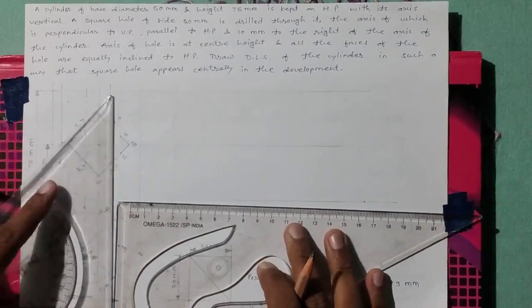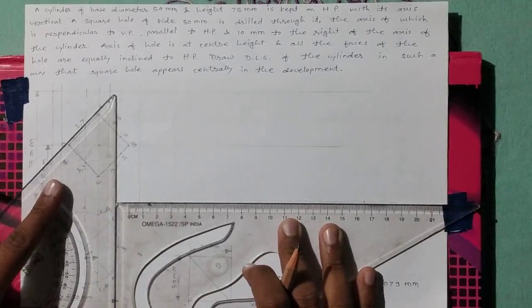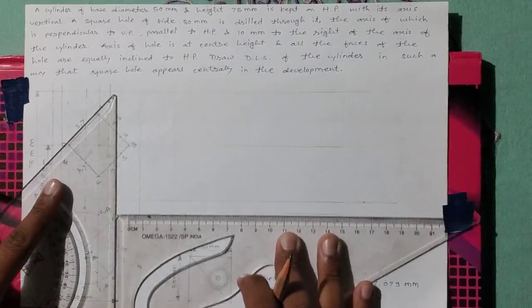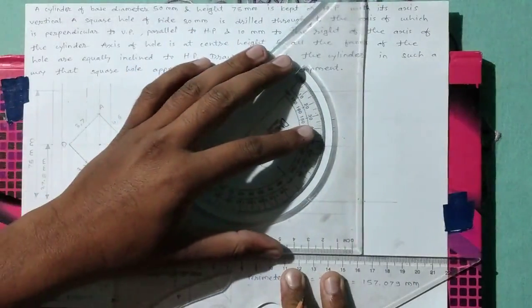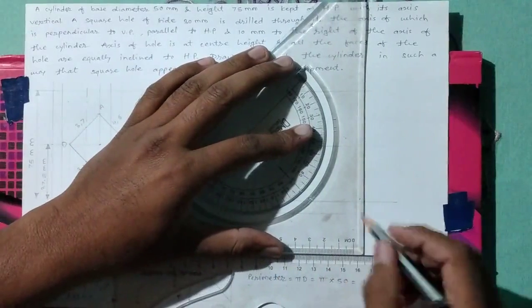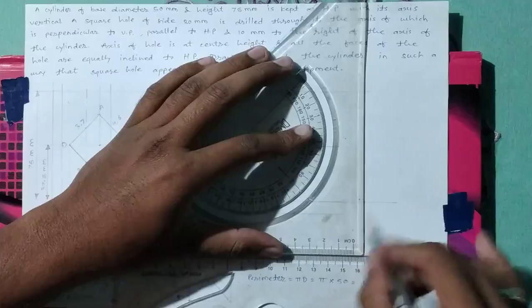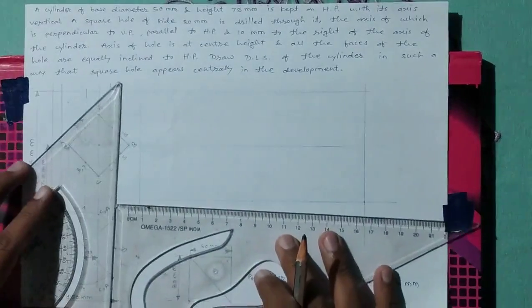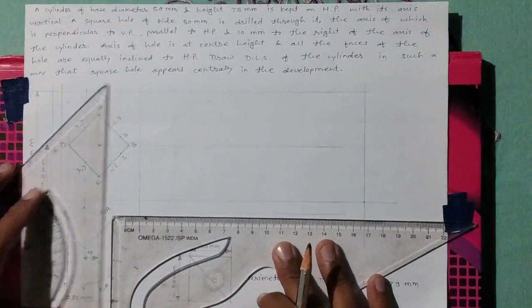After that, draw a vertical line from this point. We are drawing a vertical line from this point. Give the dimension for this line.